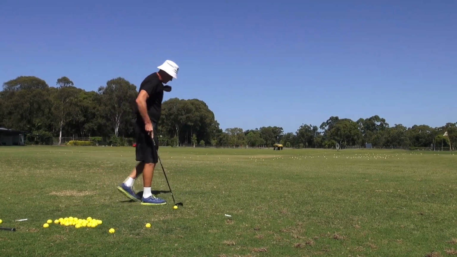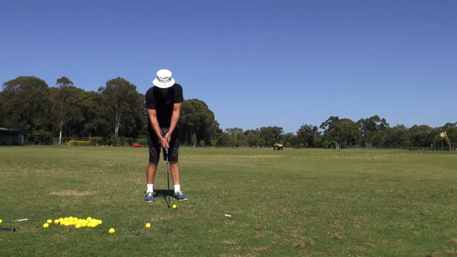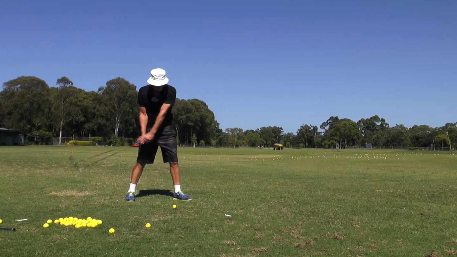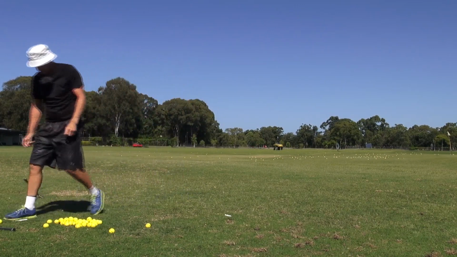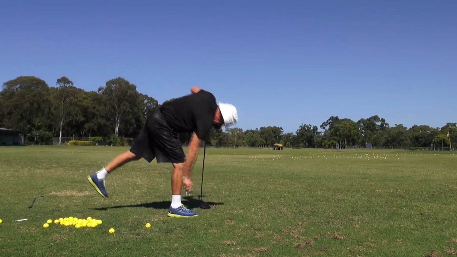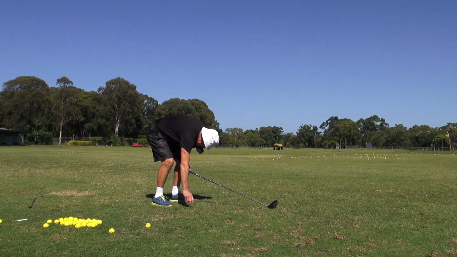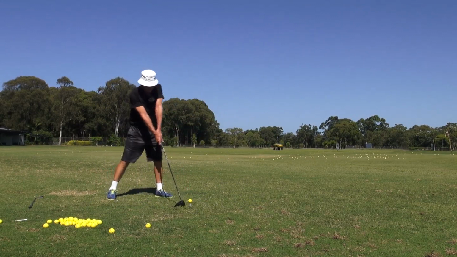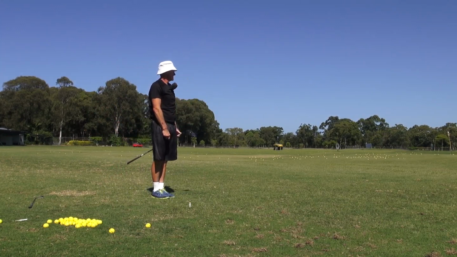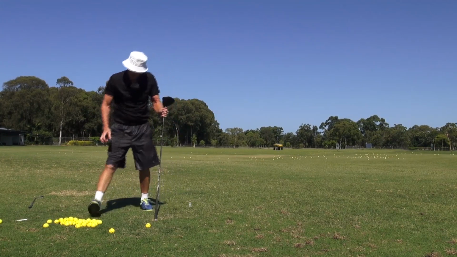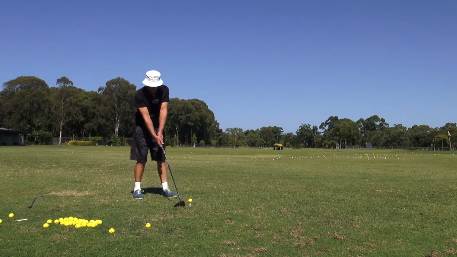Now that's interesting, because I've never tried to door hinge Moe's swing. Okay, we'll just hit a couple with the driver and see what it looks like. It should be easy. There was no draw on that. That's just ballistically straight. Now I need to door hinge it a little bit more and back plane it a little bit more.